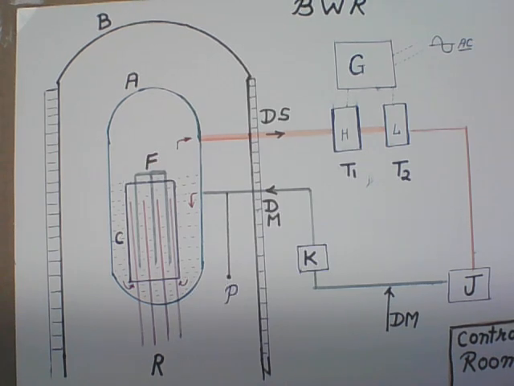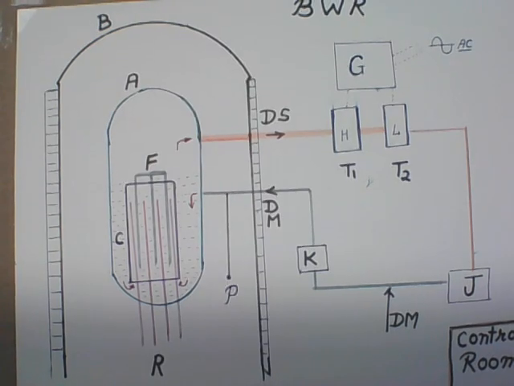C represents the core. It contains the fuel cells or the fuel assembly, the control rods, and the moderator flows through it if required. The coolant flows through it if required, as and how it is required. The control rods, which absorb the neutrons, come up from below in case of the boiling water reactors.